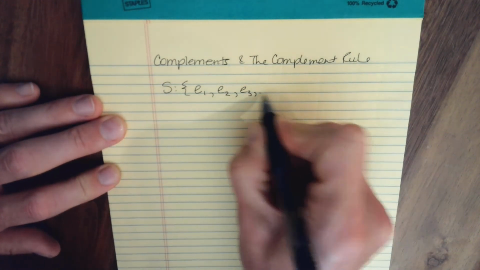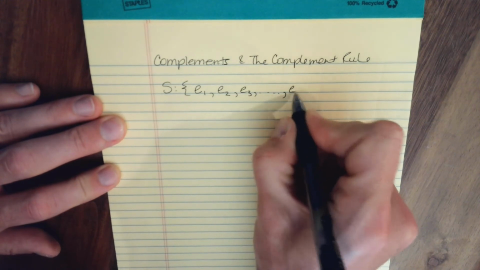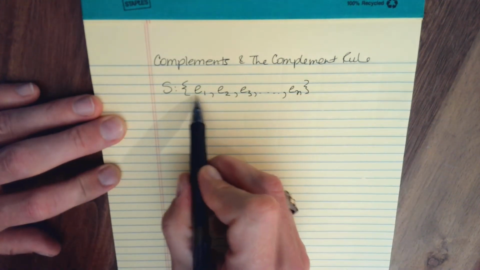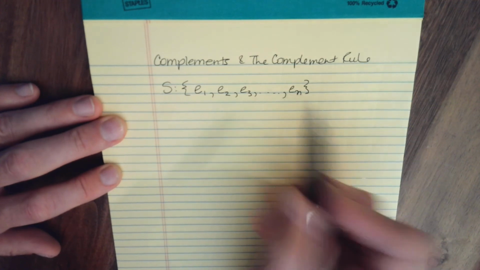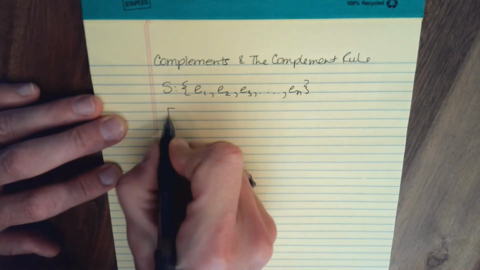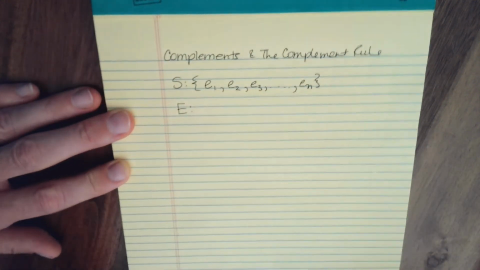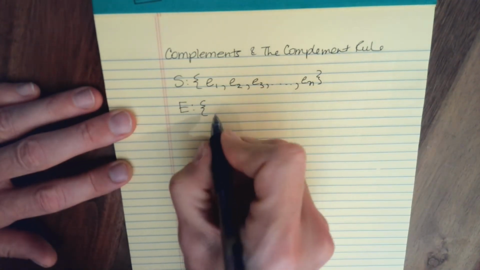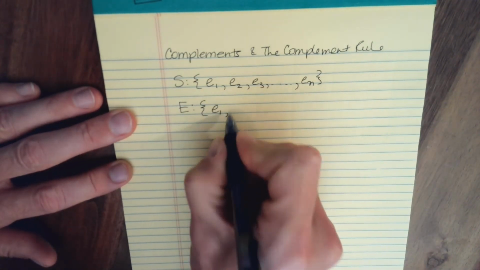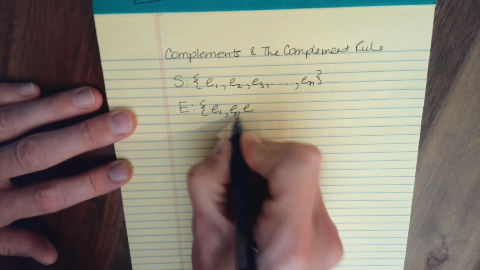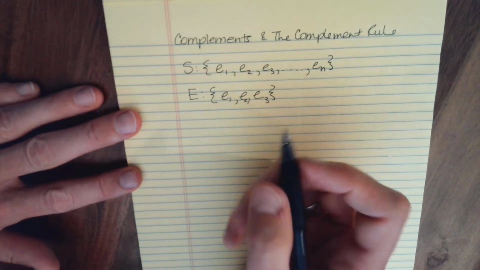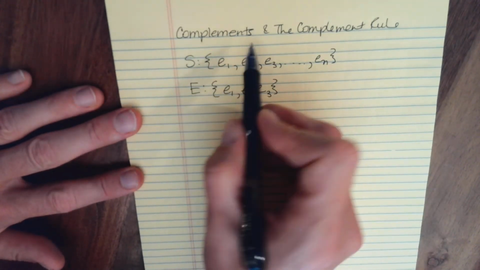I'm going to list some things here. This sample space has the outcomes E1 through En. Let's say that we define an event, and we'll just call it E. This has some of these outcomes, maybe E1, E2, and E3. And I want to introduce the notion of a complement.